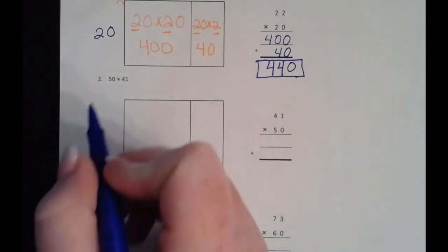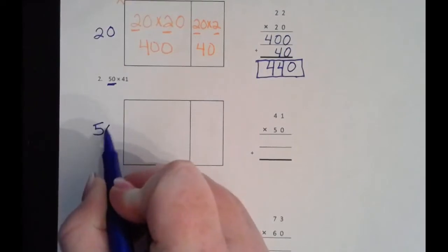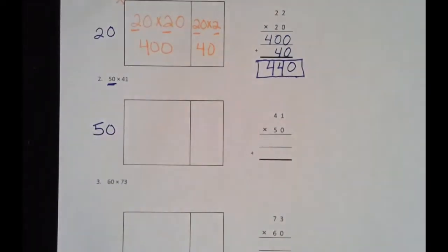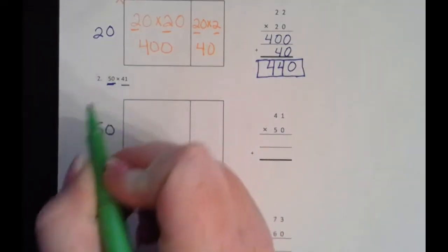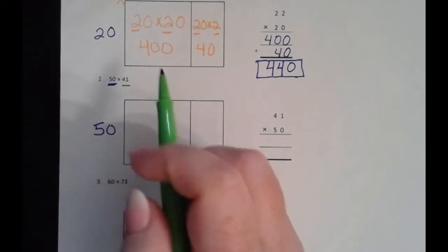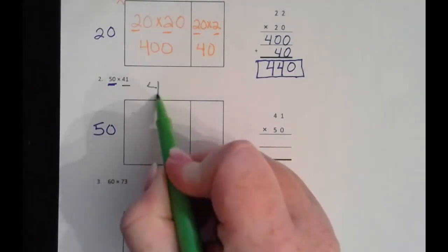So again, we have this multiple of 10, 50. So I'm going to put my 50 over here on the side. My 41, again, I need to break 41 apart by place value. So I have a 4 in the tens place, which is 40. And then I have a 1 in the ones place, and that is 1.